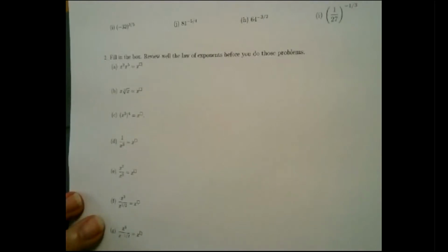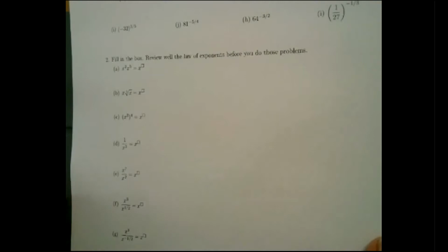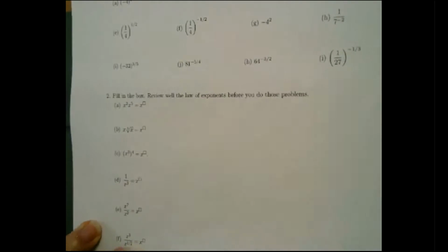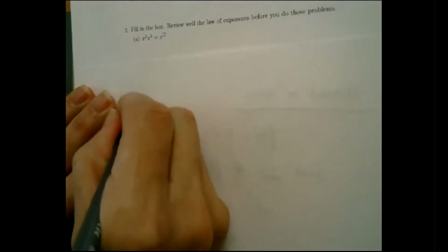All of you should have the worksheet, and we will go through them and ask ourselves, okay, what is the rule that we have to use every time? Okay, so the first question is x squared times x to the 5, and the question is, what is in the box? So I write every problem very clearly here, so there will be no problem. And which rule are we using?